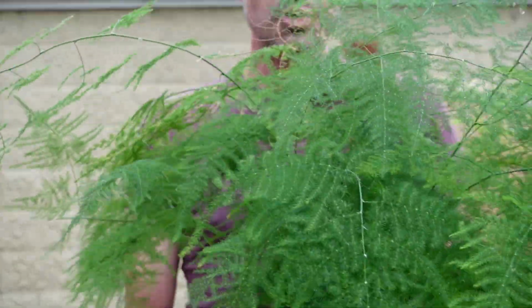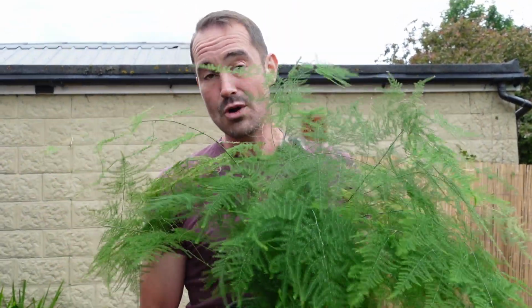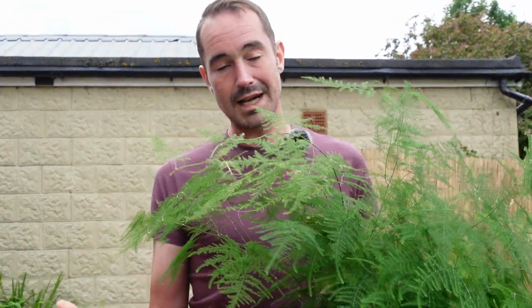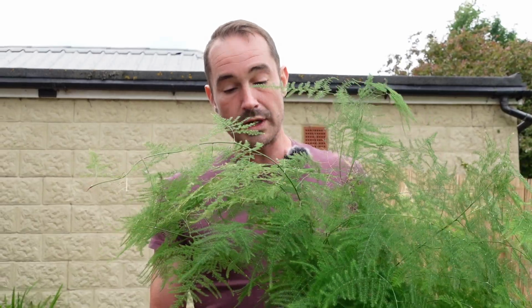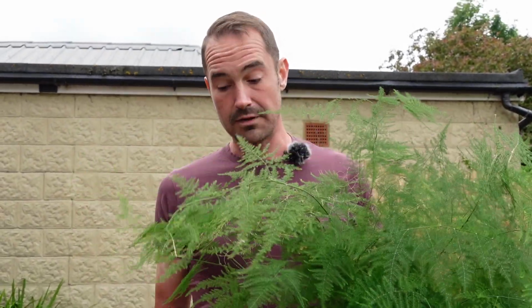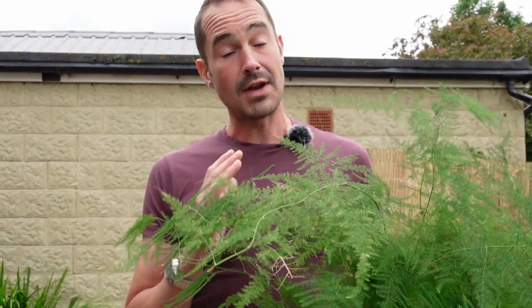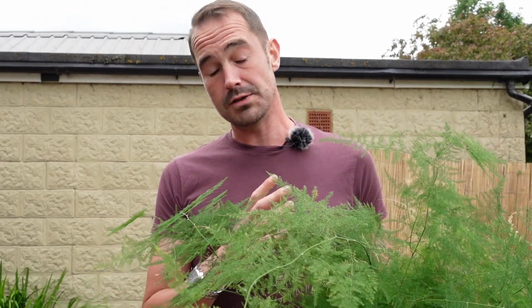Now, as much as they are typically called asparagus ferns, it's a misnomer. And this is one of the reasons why Latin names are so important. We call it a fern because it looks like a fern. However, it flowers, which automatically means it's not a fern.